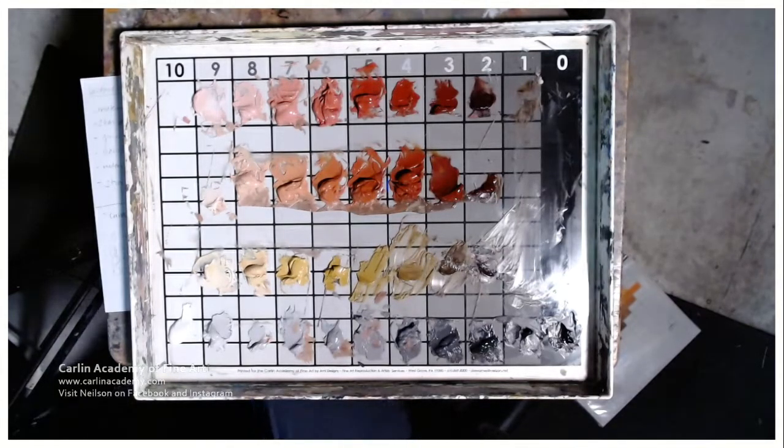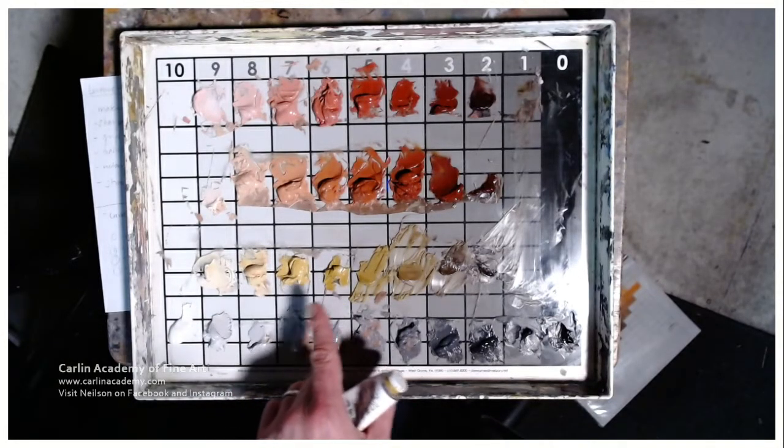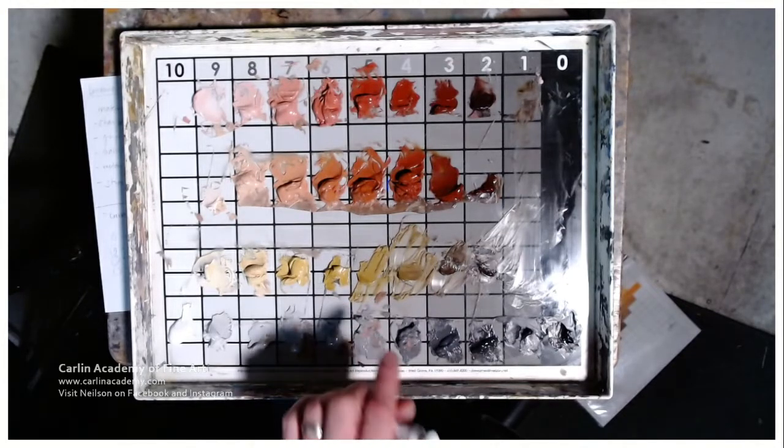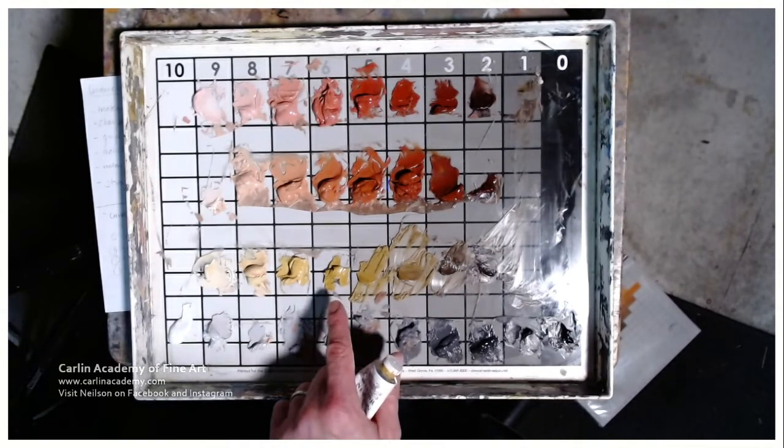So, the yellow ochre pale, right, is home value 6. Home value, remember, is the value where the pigment comes right out of the tube. It's the value at which the pigment comes right out of the tube. The home value is a 6.